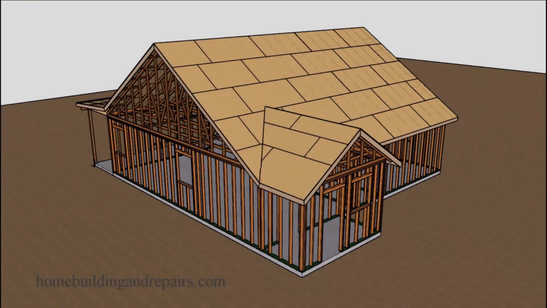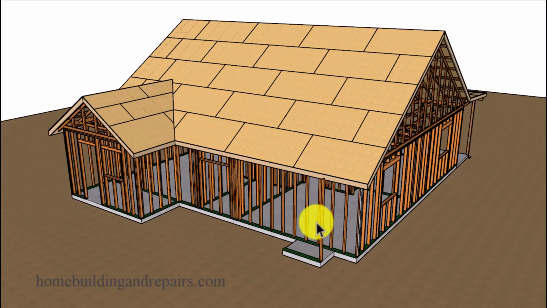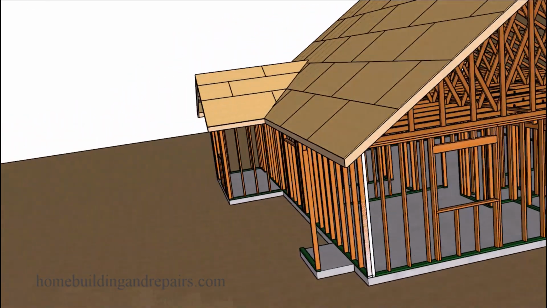In this video, I will provide you with a couple of different ways to calculate the wall framing stud measurements for a chimney. And for the most part, this information should apply to both new construction and remodeling, or adding a chimney to your house.